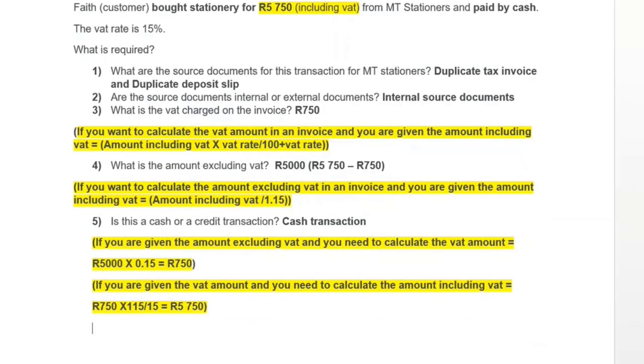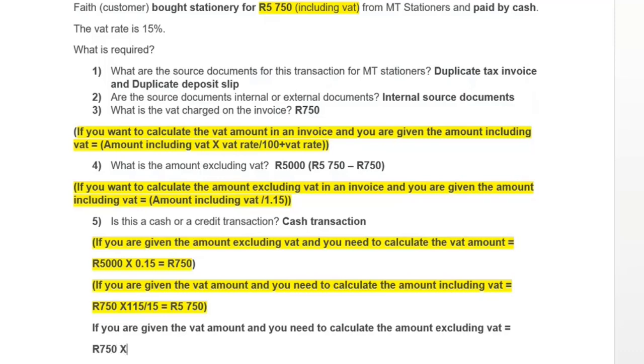And then if you are given the VAT amount and you need to calculate the amount excluding VAT, you're going to say 750 multiplied by 100 divided by 15, and you get to 5,000.